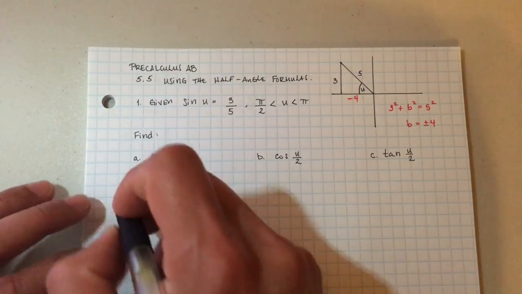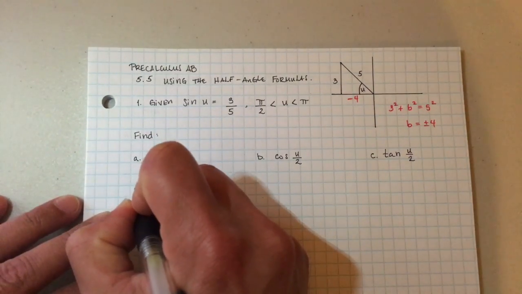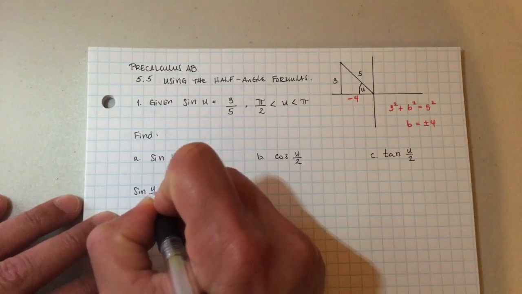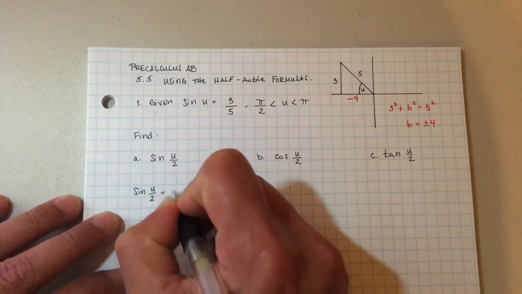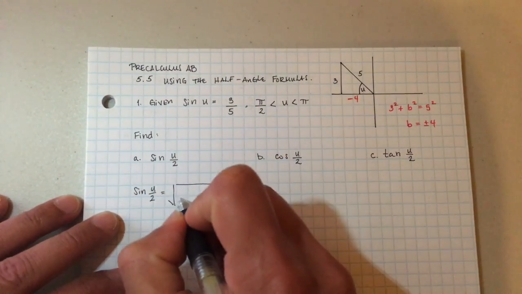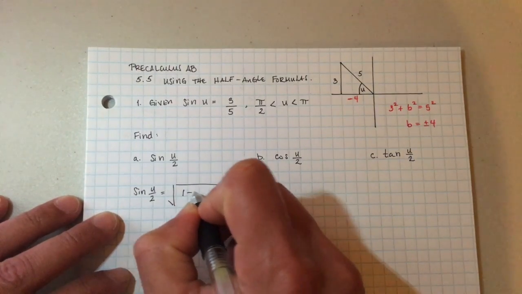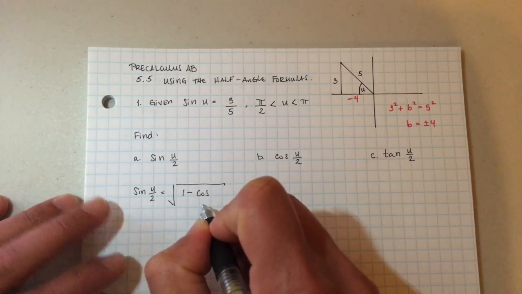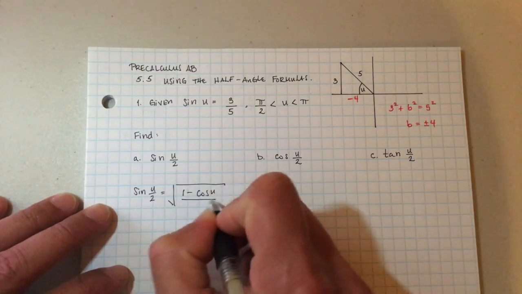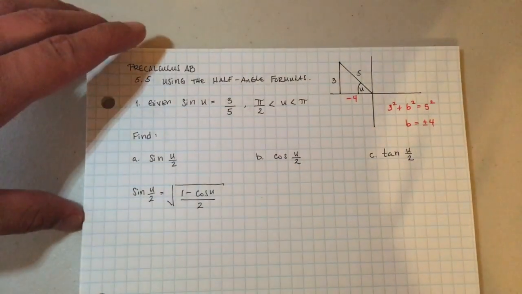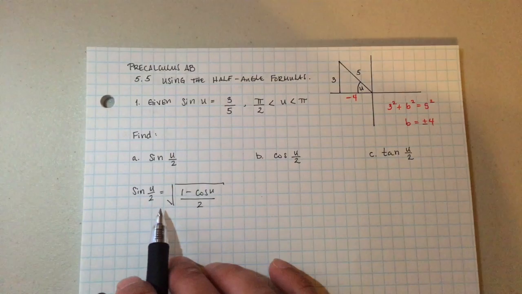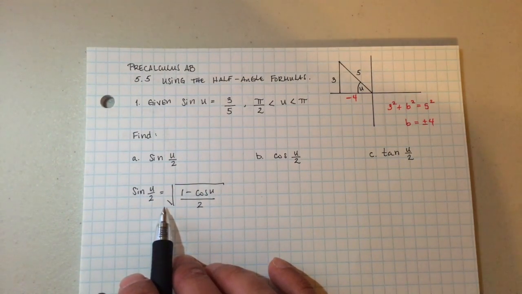So now that I have my triangle filled in, I'm going to go ahead and do letter A and use my half angle formula. So sine of u over 2 is going to give me the square root of 1 minus cosine u, over 2. Are we going to use the positive or the negative?